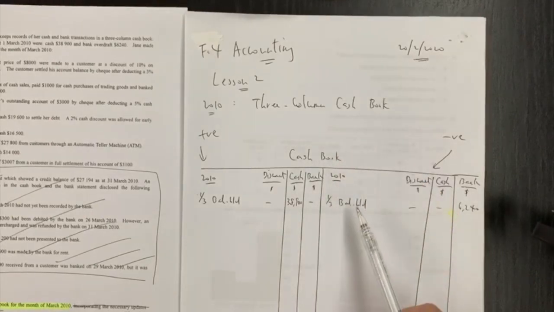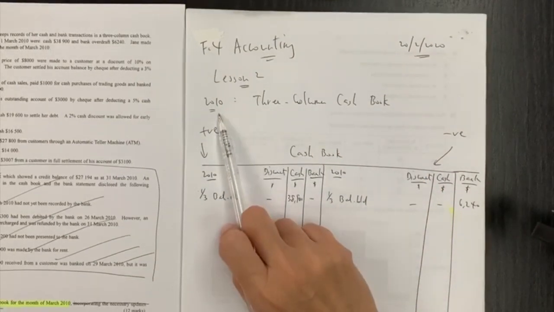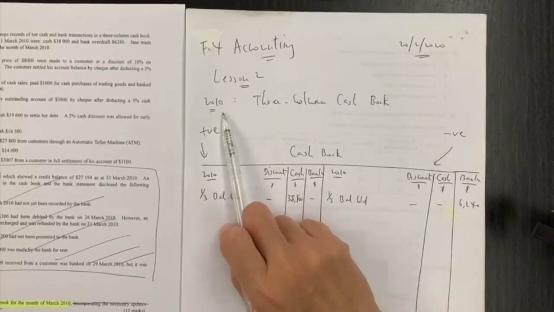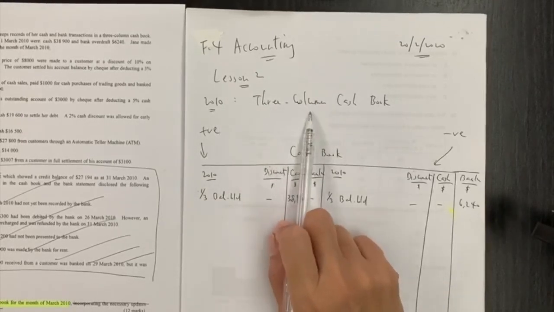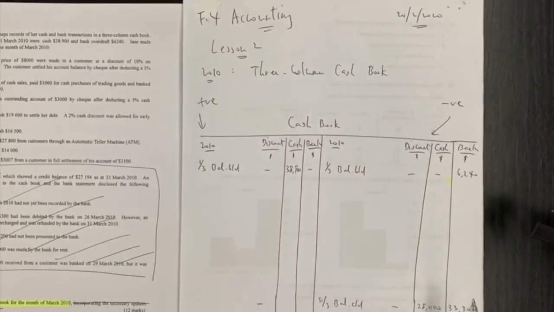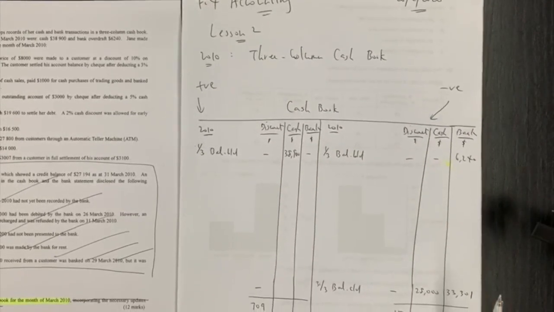Alright, so today I'm going to show you another past exam question, which is from 2010, and also we have a 3-column cash book. Before we look at the question, let's do some revision again.